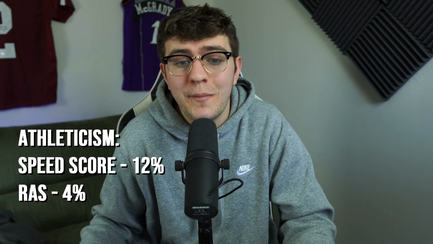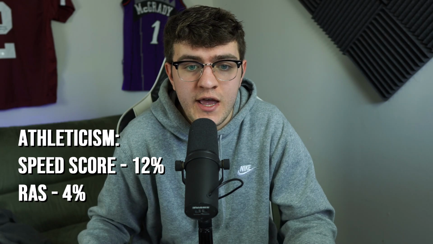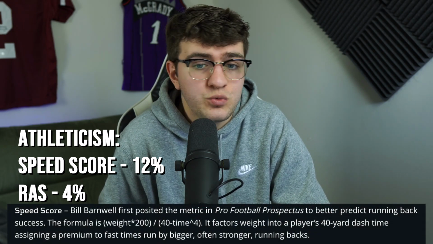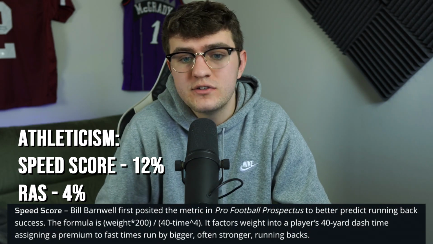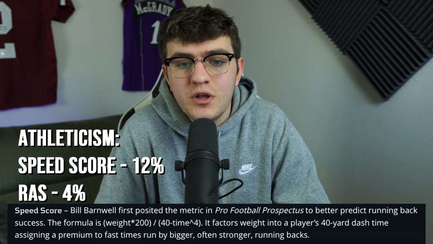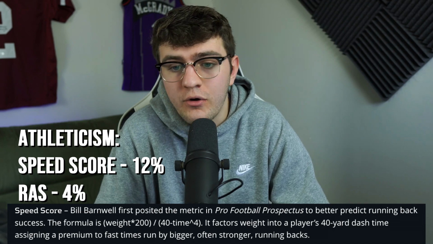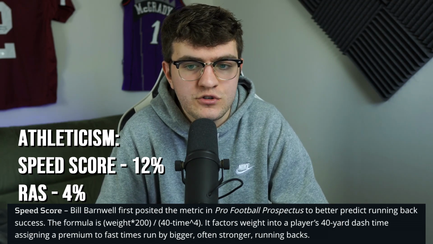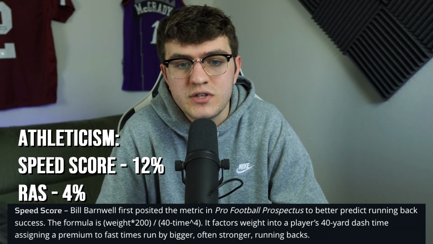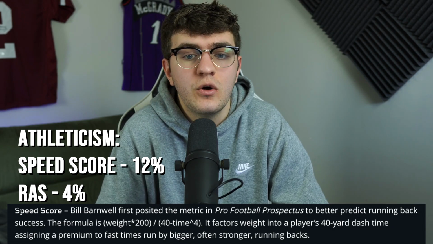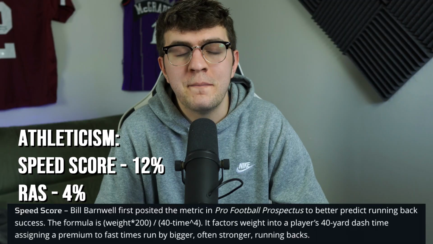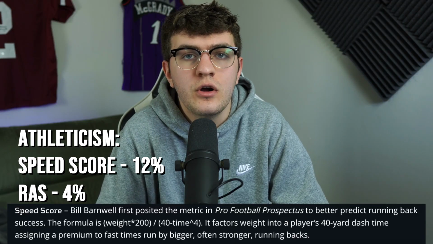And the way I measure this is with 2 metrics. The first one is speed score, which is one of the biggest inputs in the model. It's defined as the formula weight times 200 divided by 40-yard dash time to the 4th power, which sounds really weird, but it just factors weight into a player's 40-yard dash time, assigning a premium to fast times run by bigger, often stronger running backs.